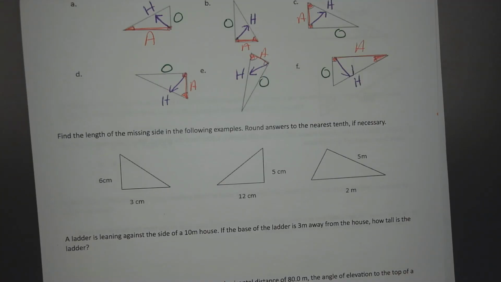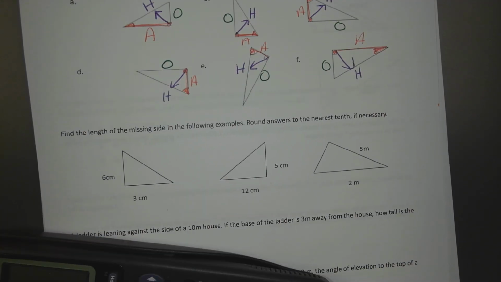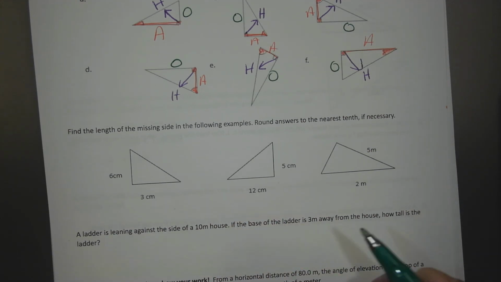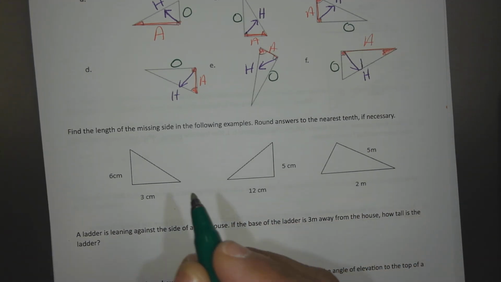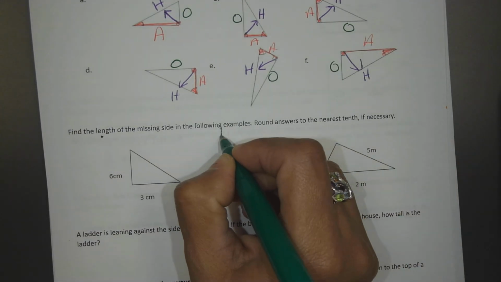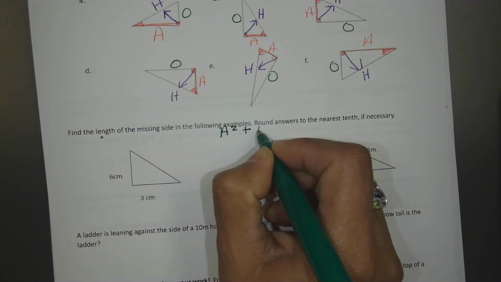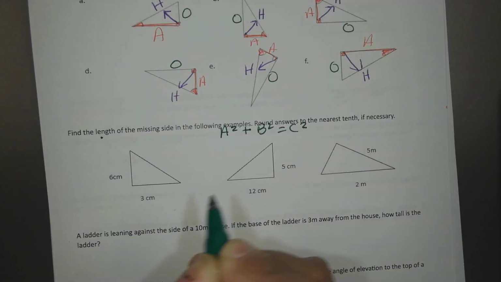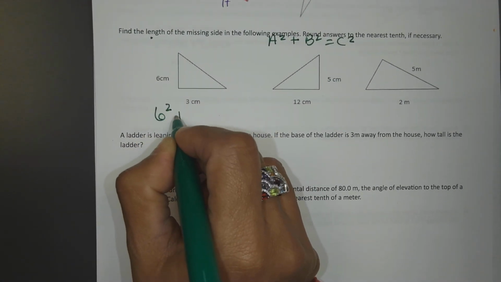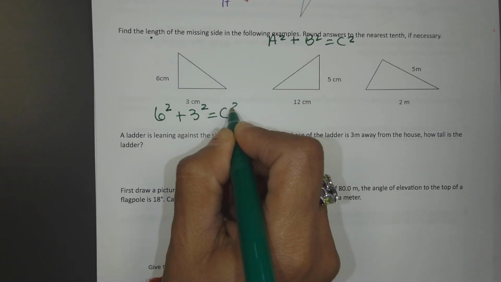So let me go ahead and get my calculator. For this situation, we're going to use a squared plus b squared equals c squared, right? So our equation is going to be the Pythagorean equation. For that situation over here, it would be 6 squared plus 3 squared equals c squared.